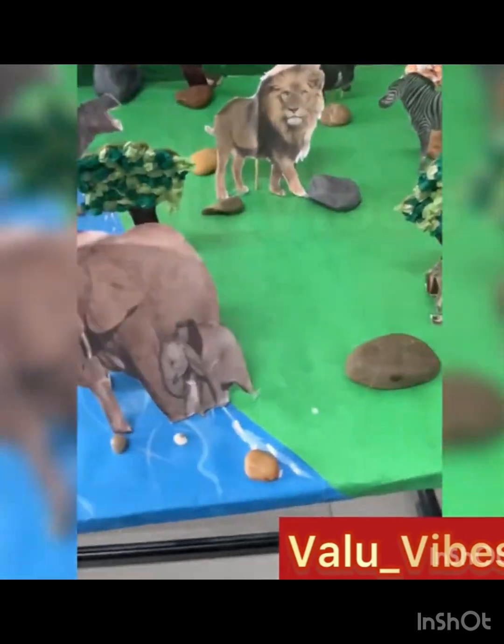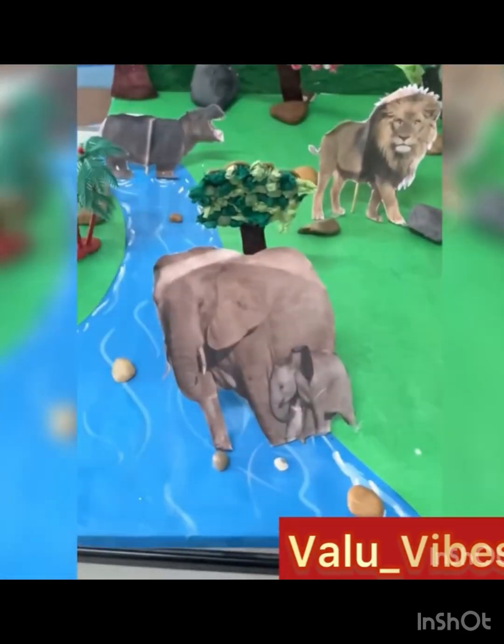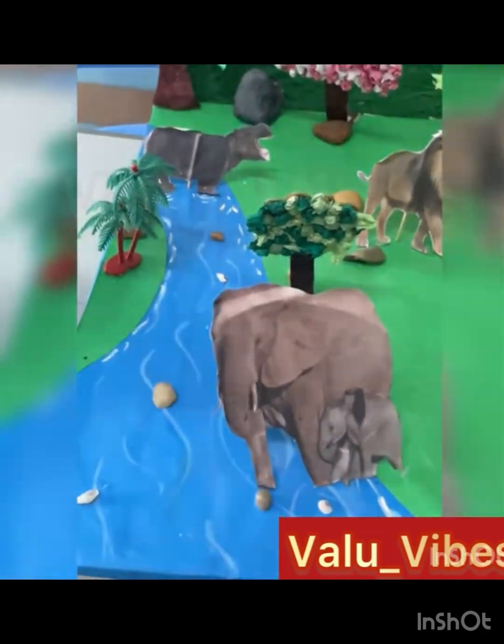We can see all the animals over here. We can see an elephant too. There's also a mountain.